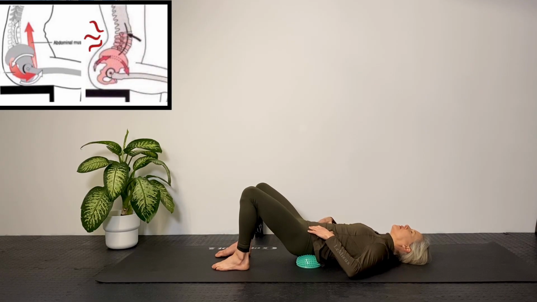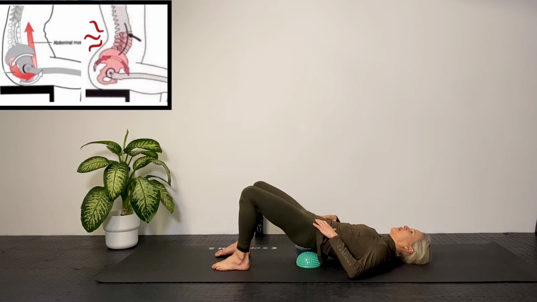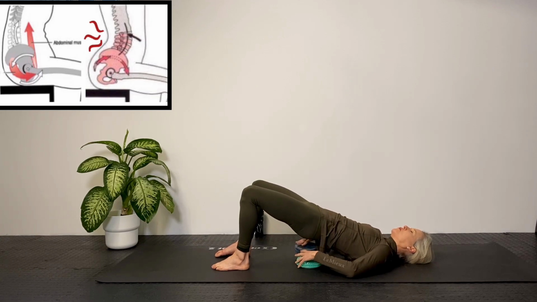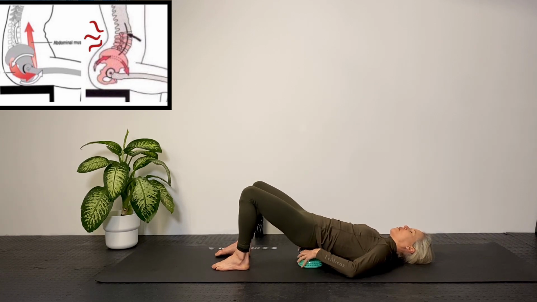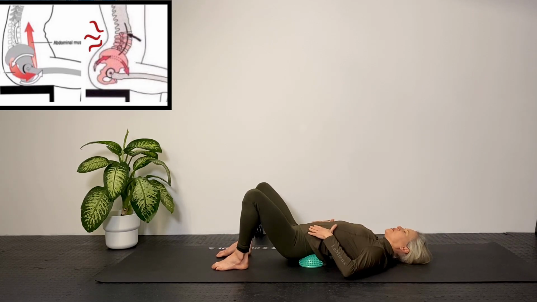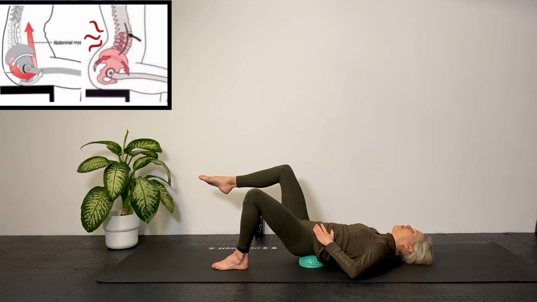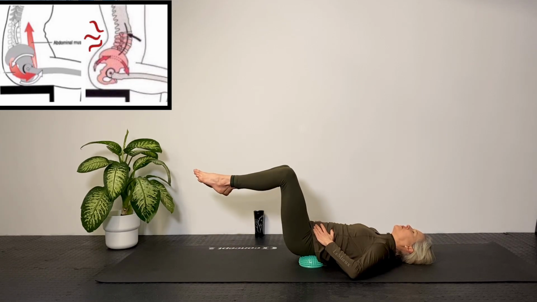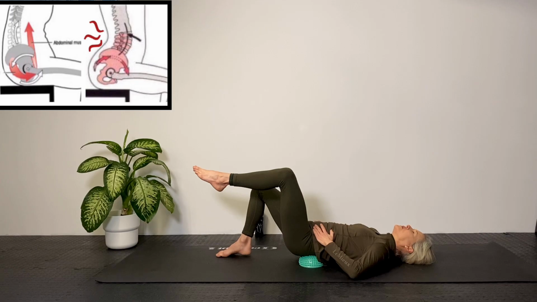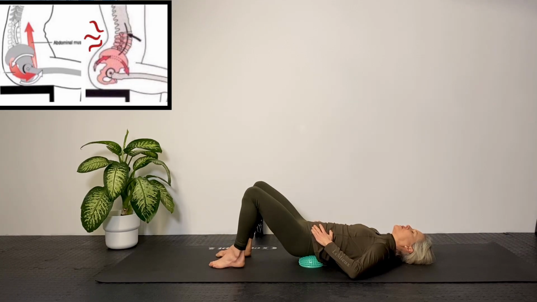Exhale to tuck. Let the lower back float off the domes. And now we're going to bring both sides of the half domes onto the lower back. Let's breathe in again. Exhale to tuck. Staying in the tuck position, right foot floats up, left foot floats up. Right foot floats down, left foot floats down.